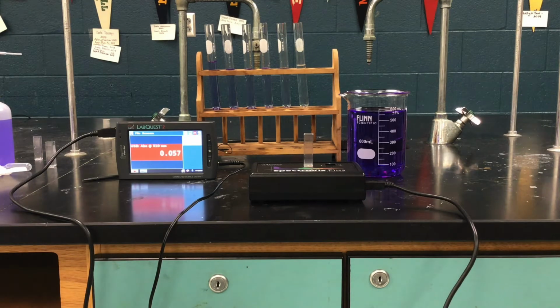We're going to go through and run our initial Beer's law curve at 510 nanometers, which is what the lab calls for, going from the 0 micromolarity up through the 25 micromolarity. And then we'll do the second part of the lab where we'll actually look at measuring the reaction rate.